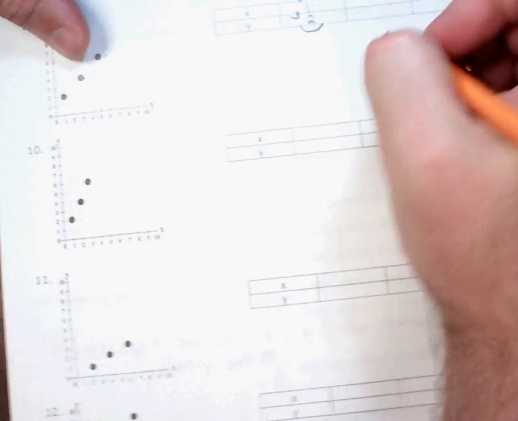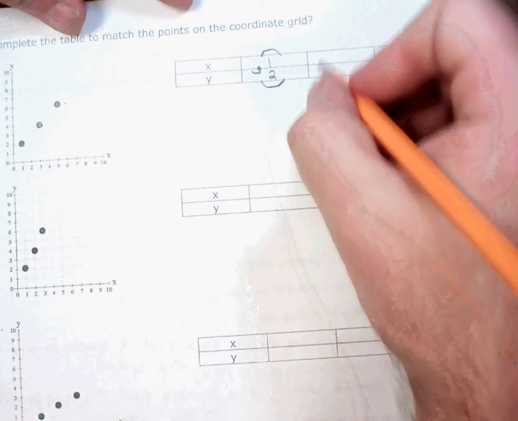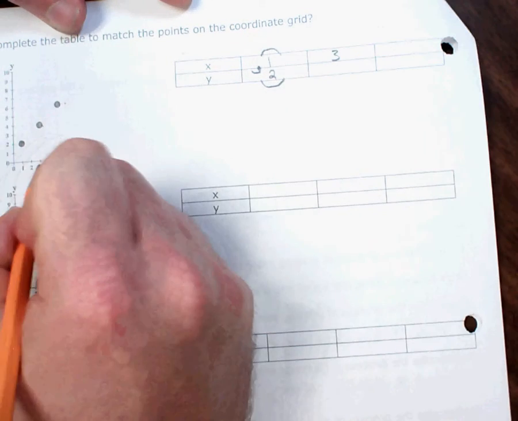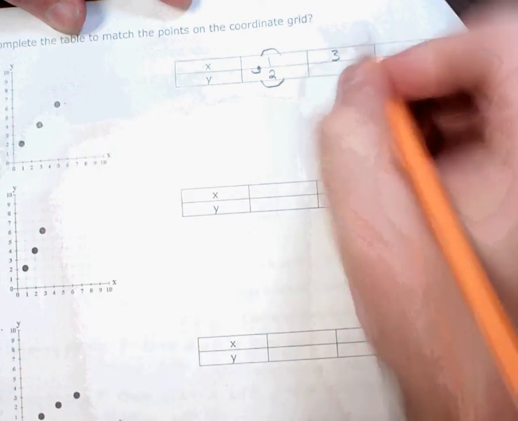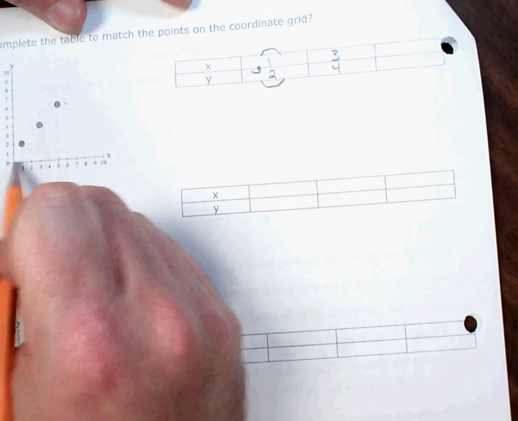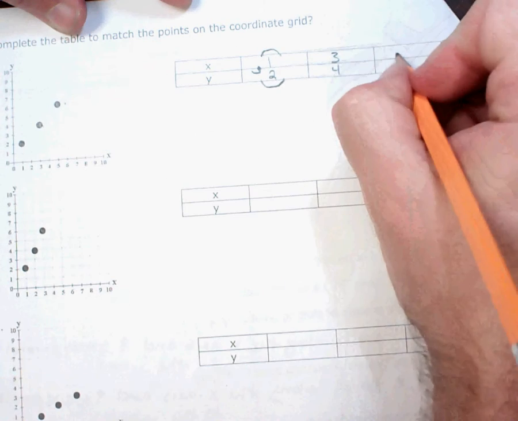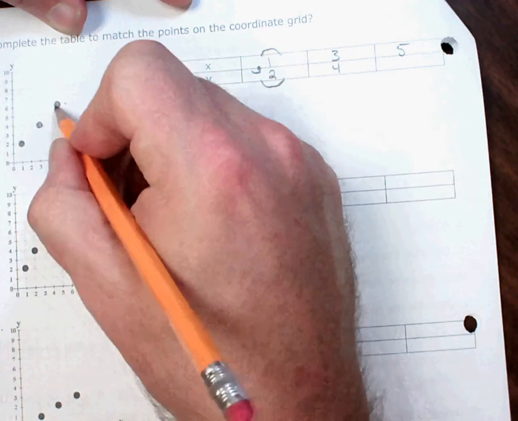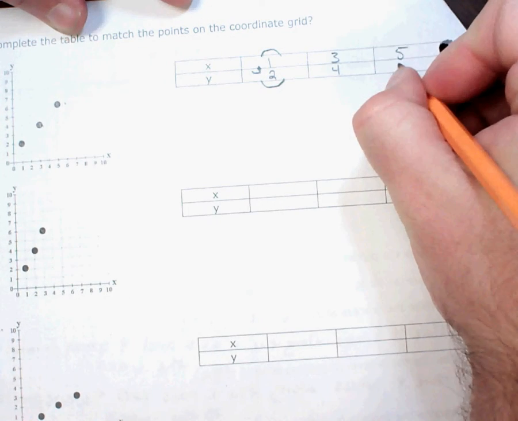All right, next point is going to be 3. X is going to be 3. 1, 2, 3 on the x. And then the y is going to be 4. And then the final point, x is going to be 5. Go up. And y is going to be 6.